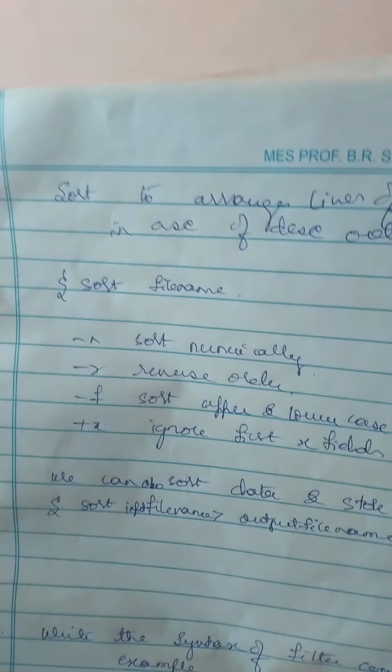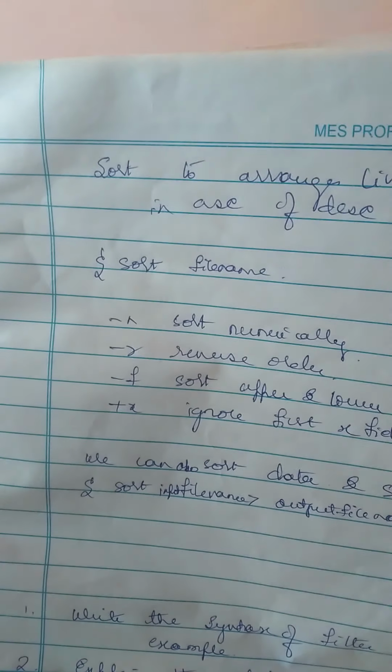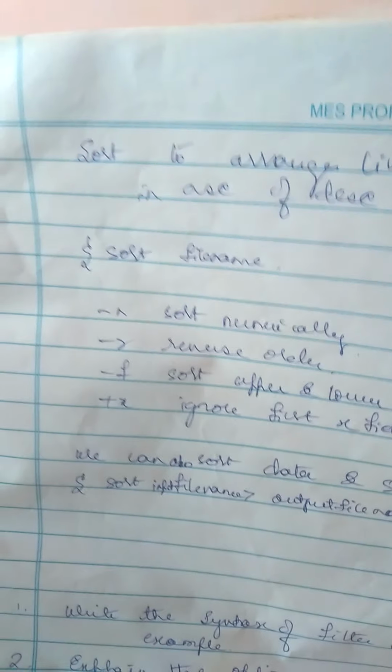Now let us see how to use the sort command. Normally the sort command is used for sorting the data or arranging the data into a particular order, either ascending order or descending order. Whenever we are using the sort command, we specify sort and the file name.